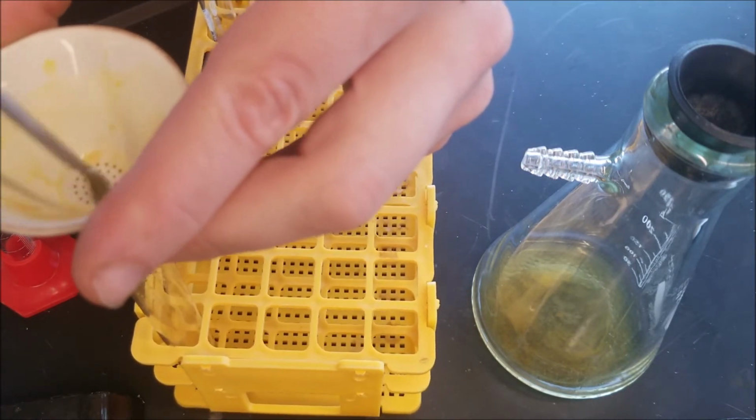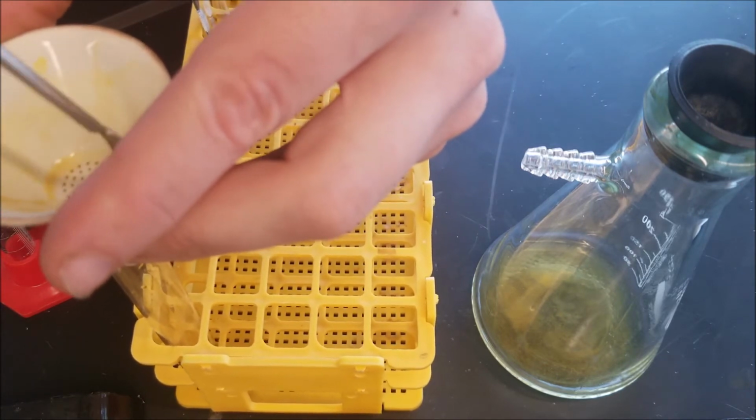I'm going to extract the liquid into a tube to centrifuge.